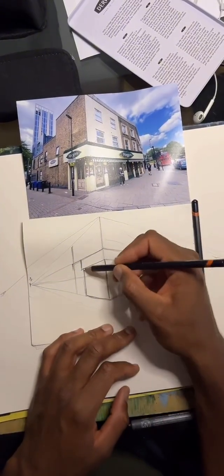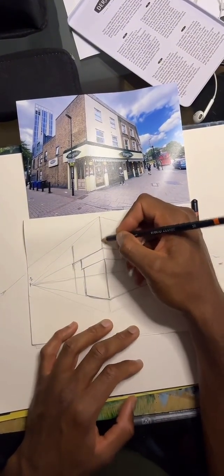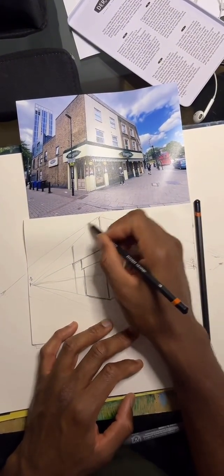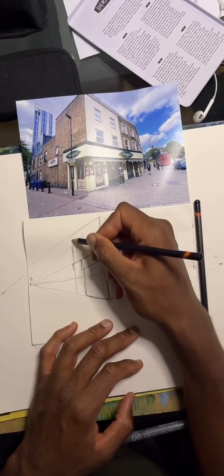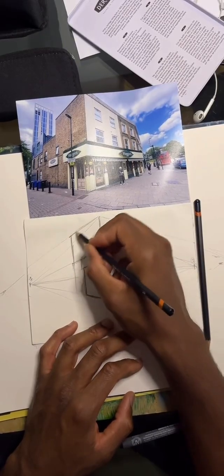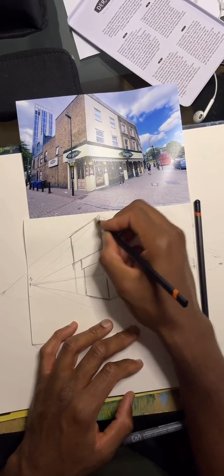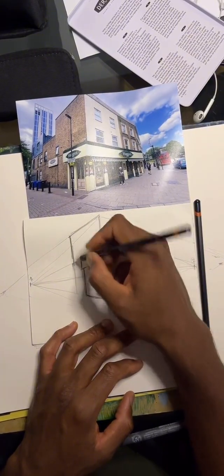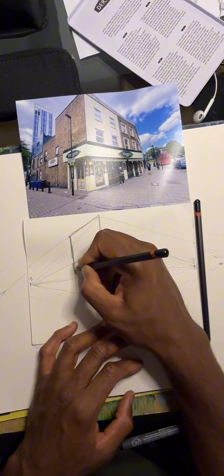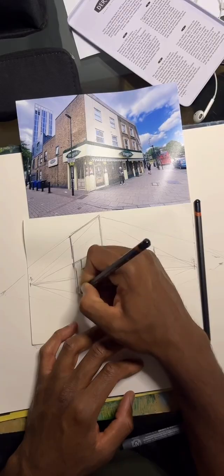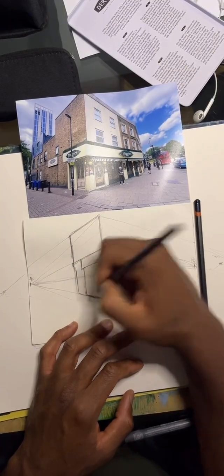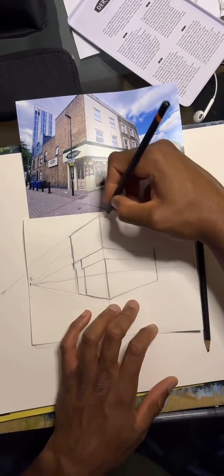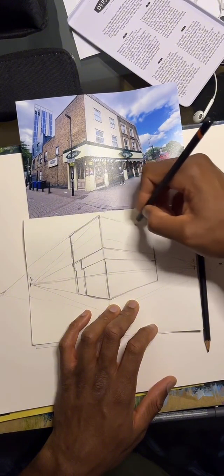You probably might not be able to see it just yet, but it's forming. Trust the process. So you see now I'm just following the guidelines that I've already drawn, and I'm using those lines to do my drawing.